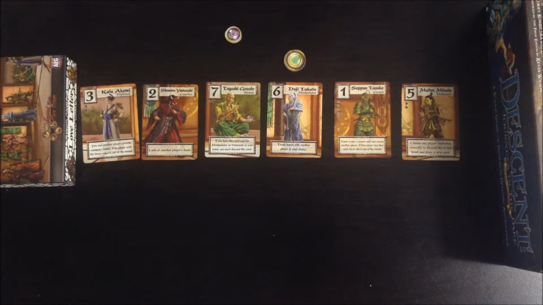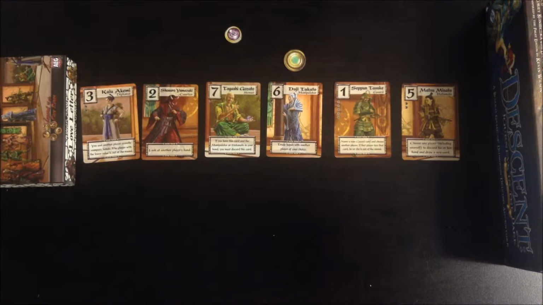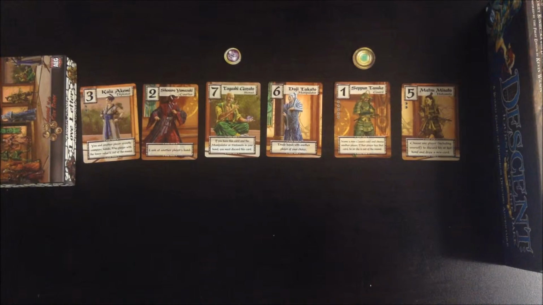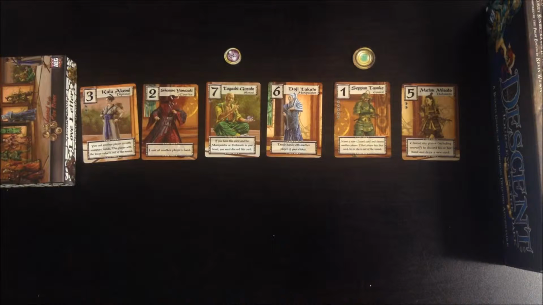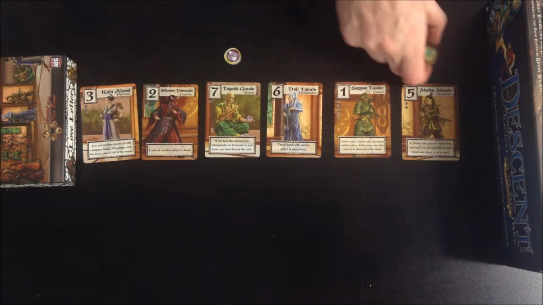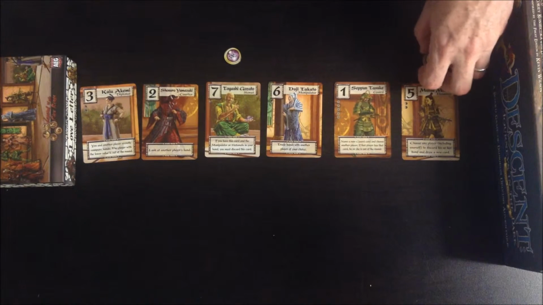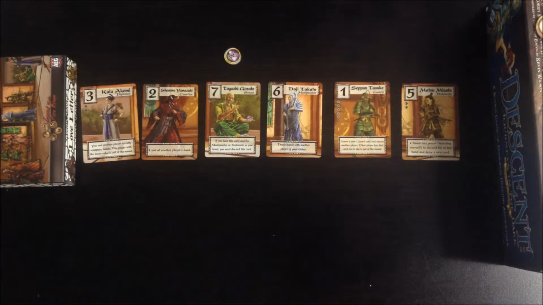I move it to the 6, and the 6 is not larger than the 7, so this stays as the largest. I move it to the 1, and see that the 1 is not larger than the 7, so I don't move my largest marker. And I move it to the 5, and I compare the 5 and the 7 and see that the 7 is still the largest, so that's my largest number, because I've now reached the end of the list.